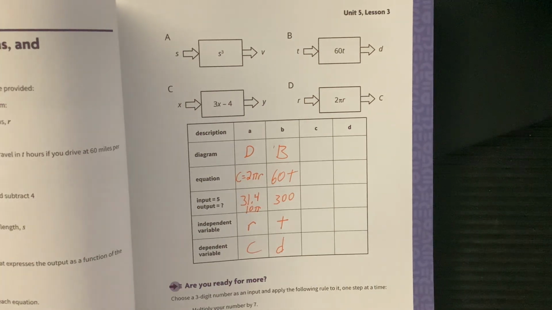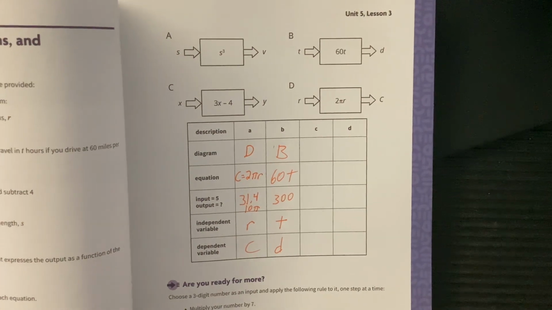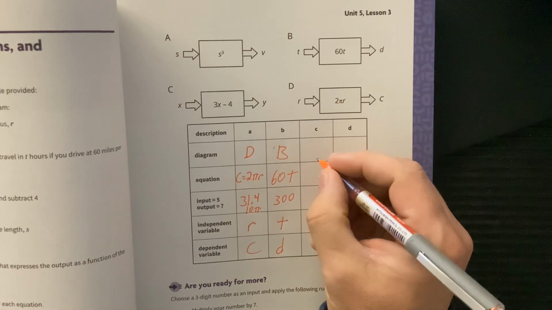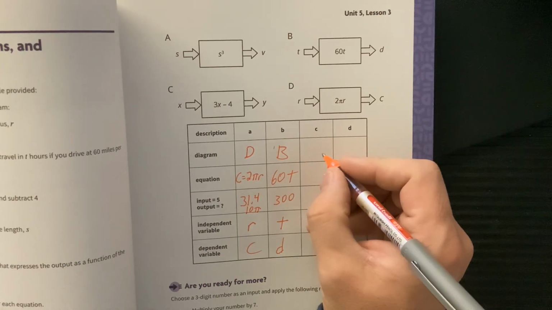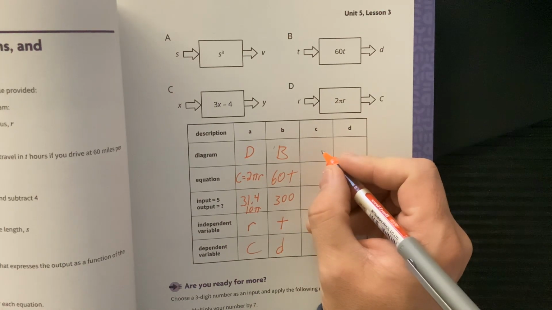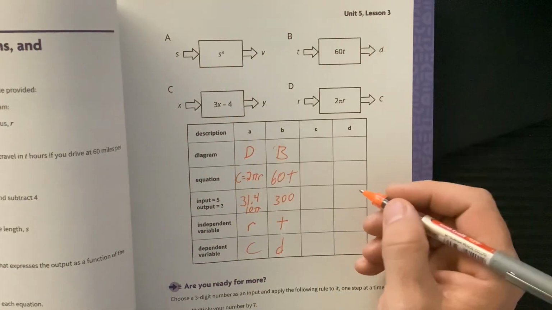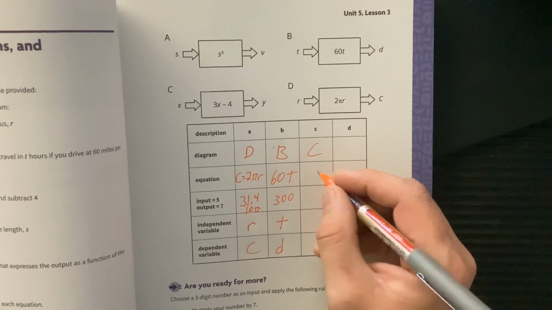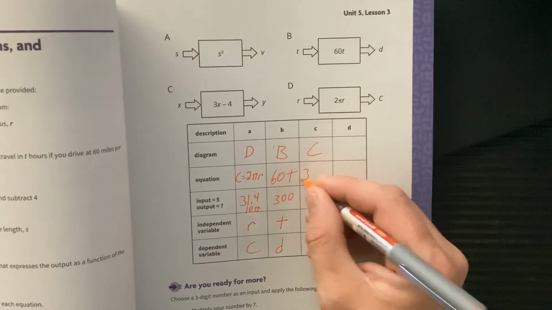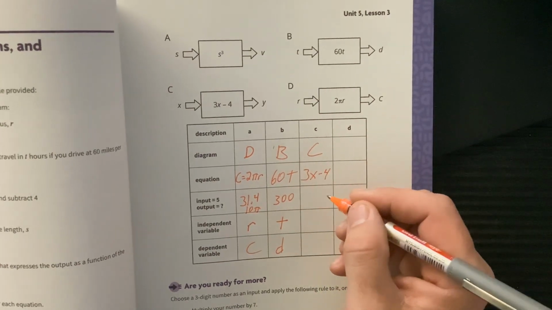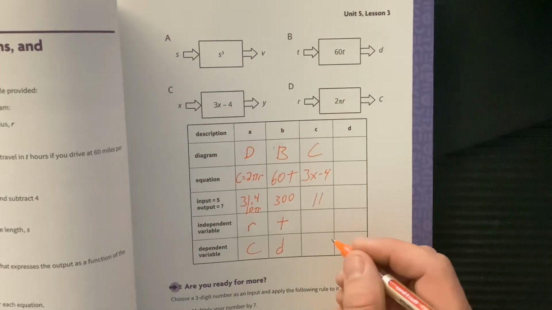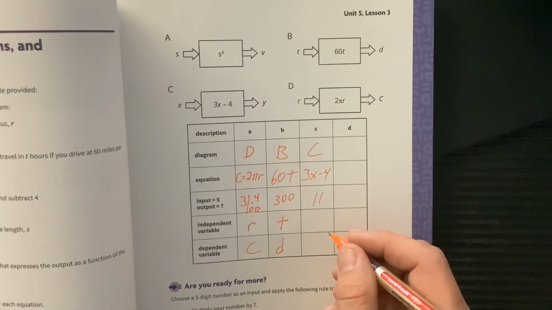All right, who wants it? Wyatt, thank you. All right, what diagram? Well, A or C are your choices. Let's see. C. Equation? Yeah, transfer. And if I plug in 5, take it times 3 and subtract 4, I get? 11. Yes, sir. Independent variable?